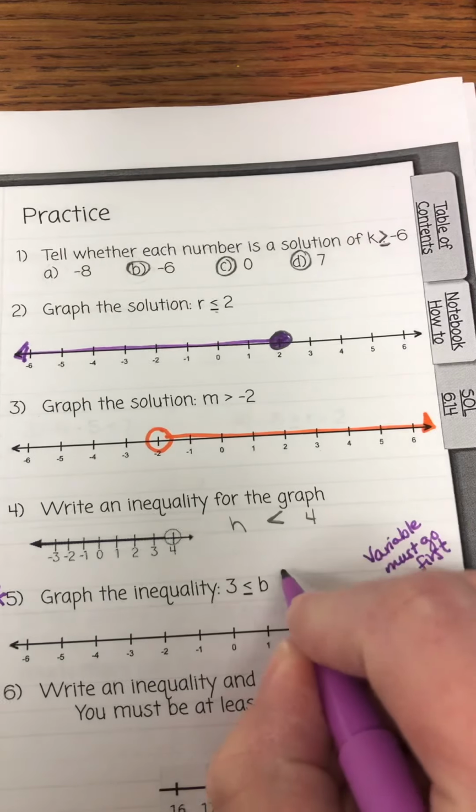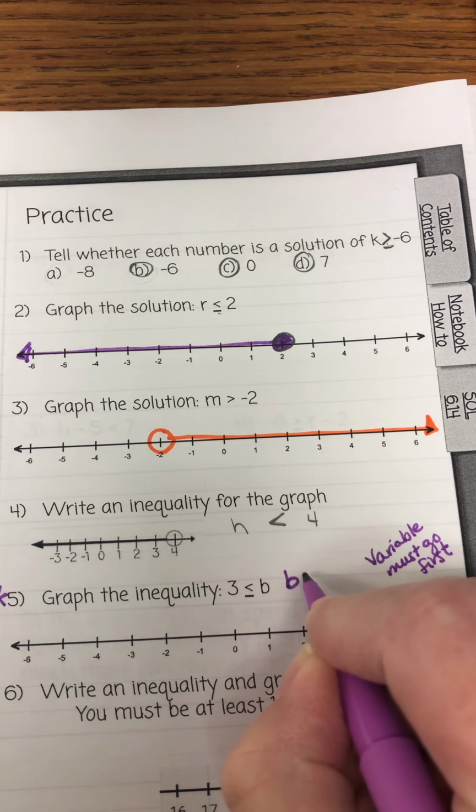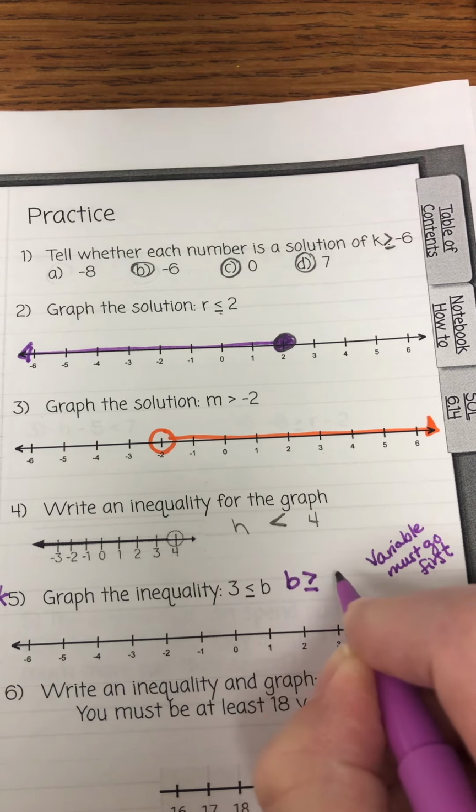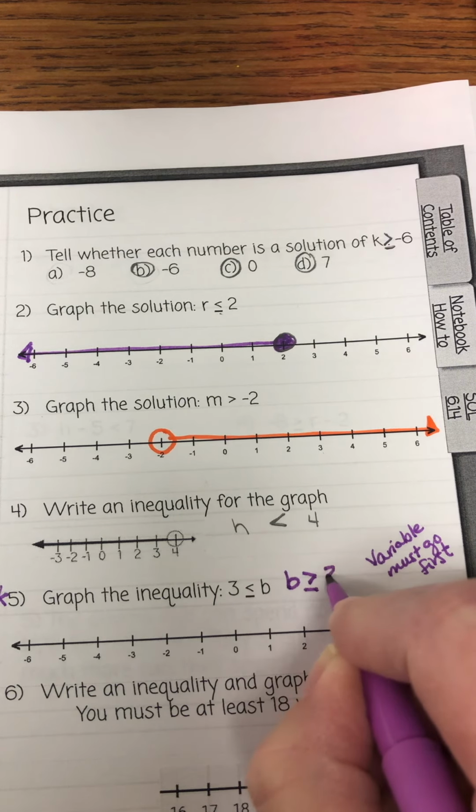So b is greater than or equal to 3. And this is what gets graphed. So go to 3. It is a closed circle, and it's going to be everything to the right, because b has to be bigger than or equal to 3.